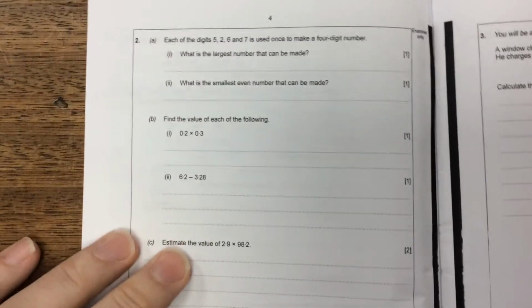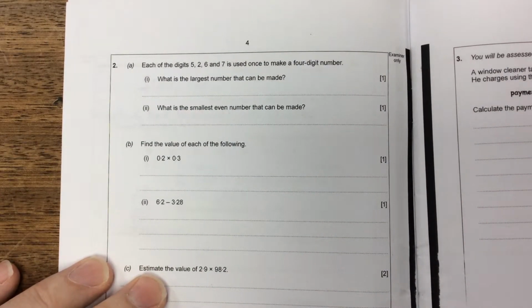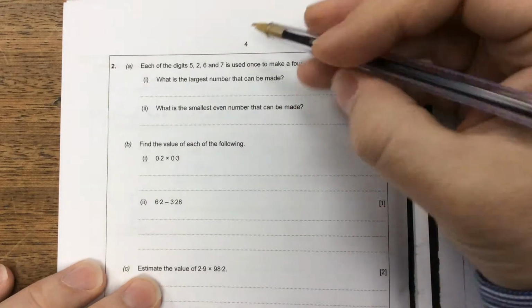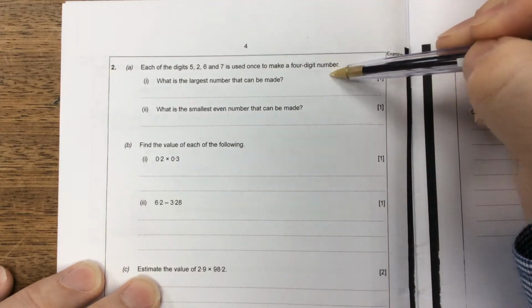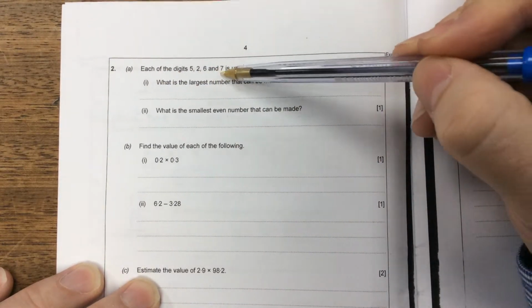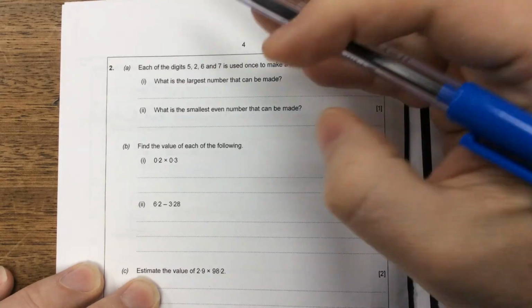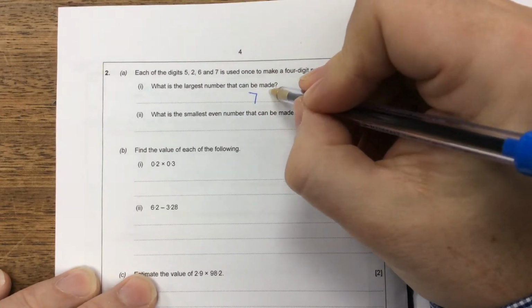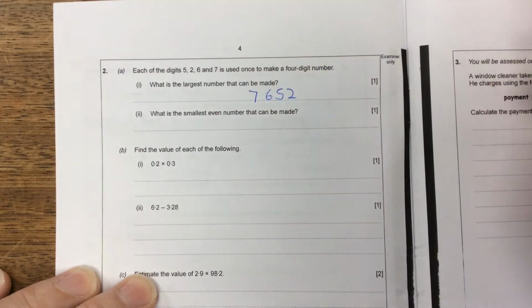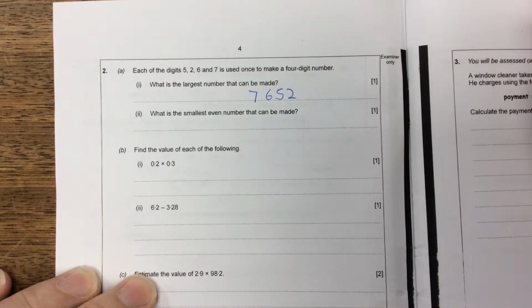Question 2, what is the largest number that can be made? You've got to make a 4-digit number, and you're using each of them once. So you start with the biggest number and work down. So the biggest number that could be made is 7,652.